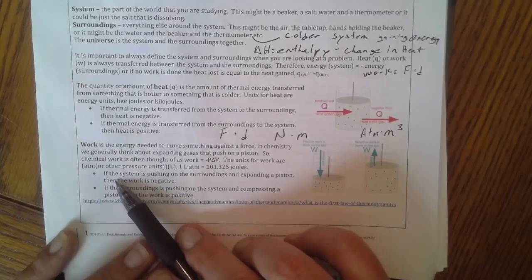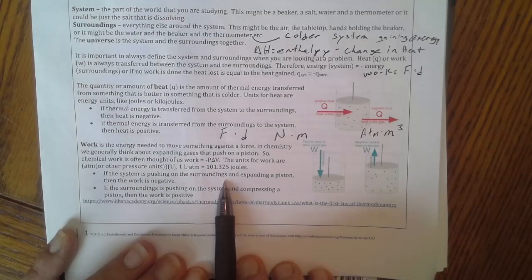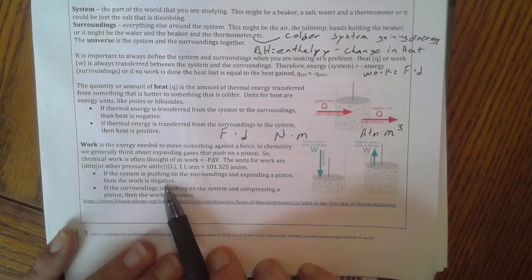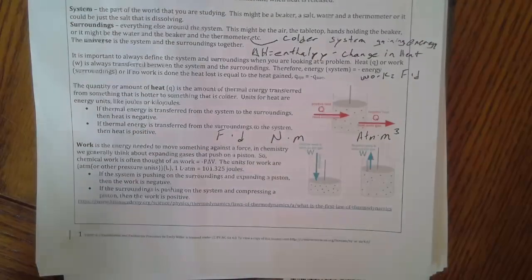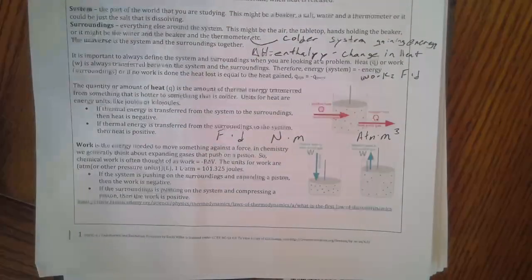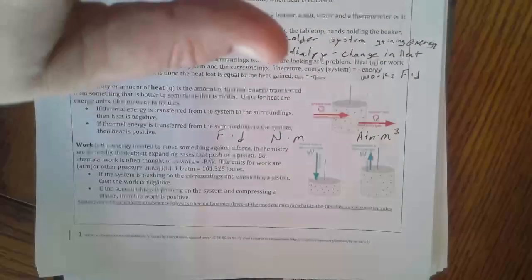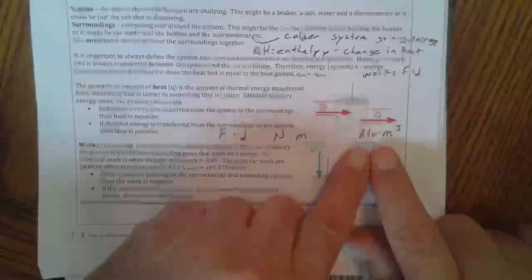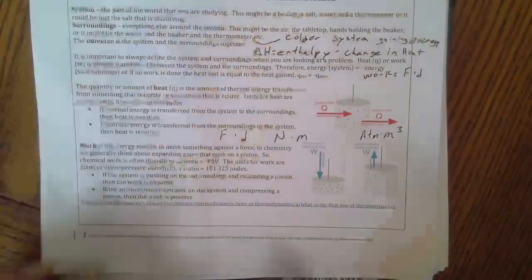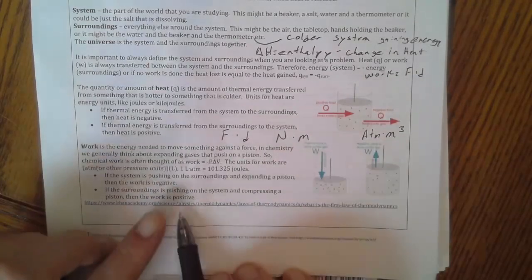If the system is pushing on the surroundings, the work is negative because the system is basically putting work on, it's giving off that force over that area or that pressure over that volume, and that's going to be negative. If we're pushing or compressing on the system, then that work is going to be positive.